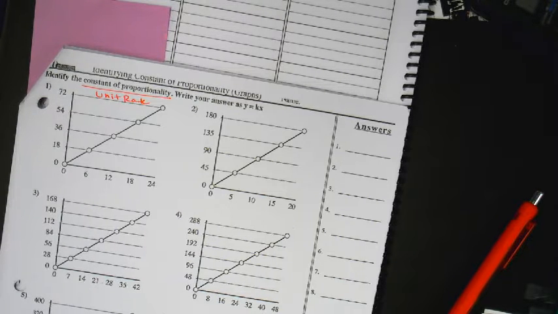Then they'll confuse you by telling you this. Write your answer as y equals kx. And you're like, what? What is k? She never talked about k. She only talked about x and y. Who's K? K stands for unit rate. K stands for unit rate.